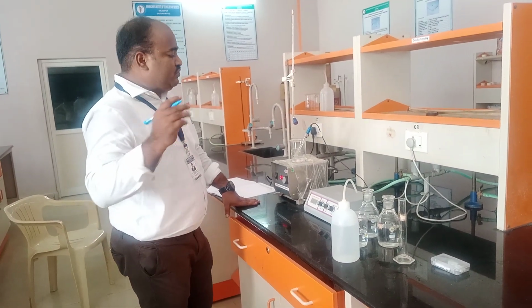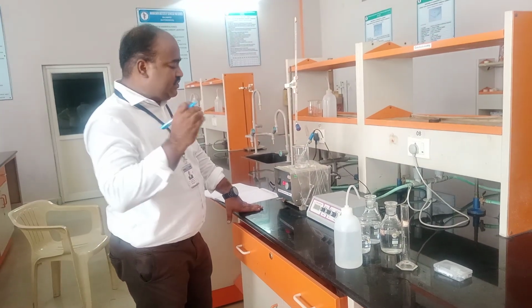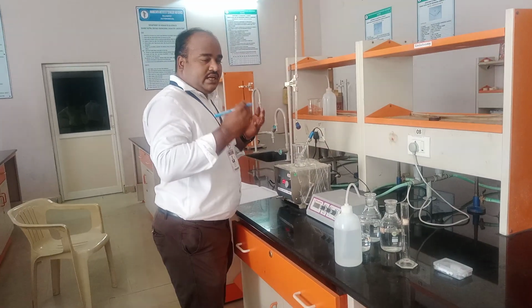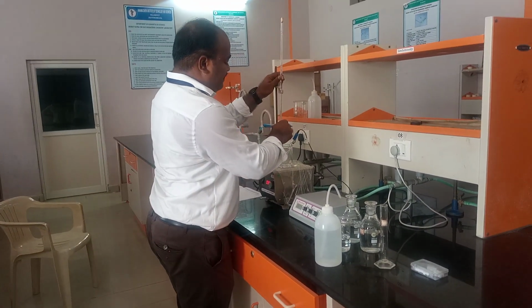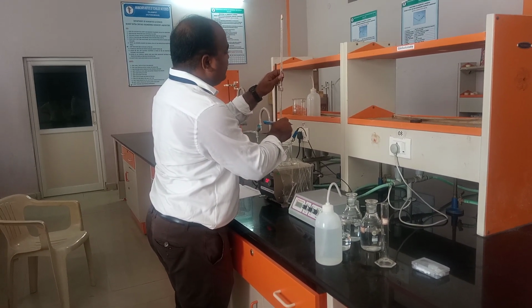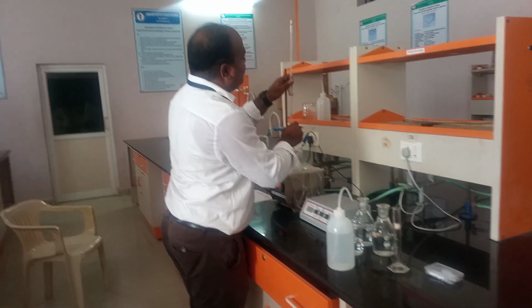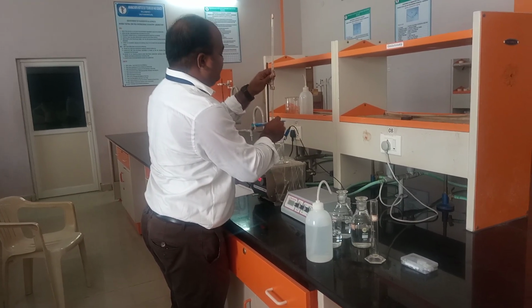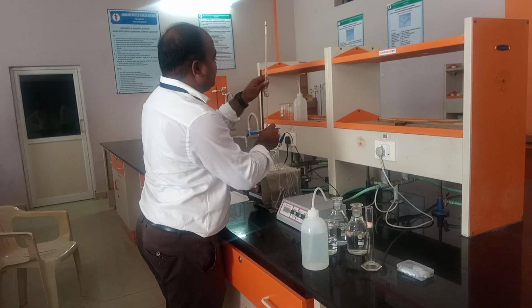To draw a graph, I will show you how the graph will look, and I will take another two values, since now we have 4 ml. We will add another 5 and 6 ml.